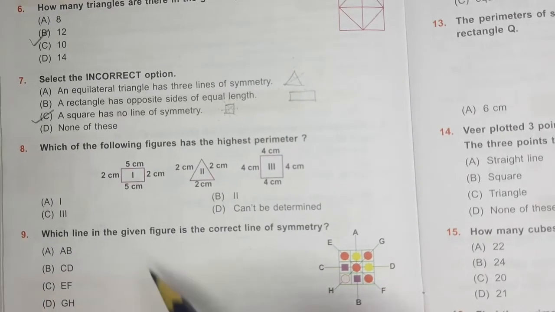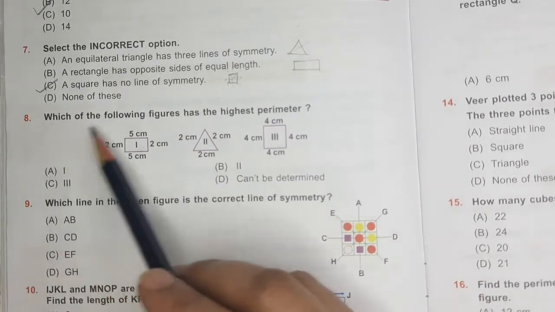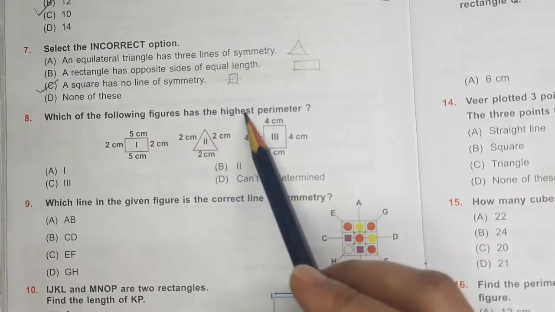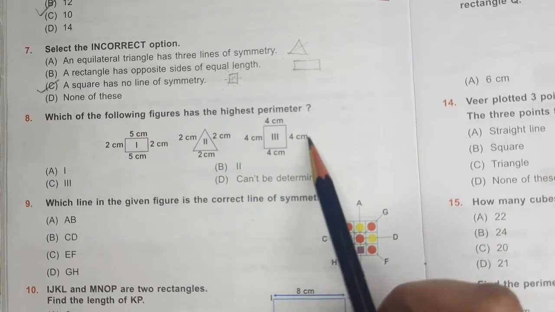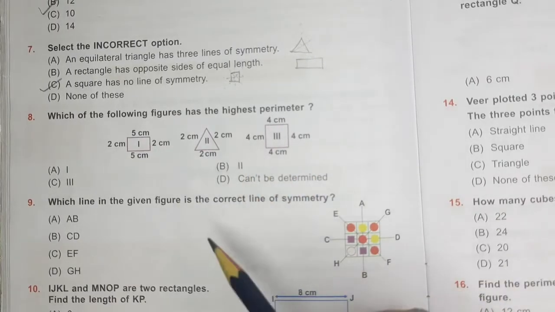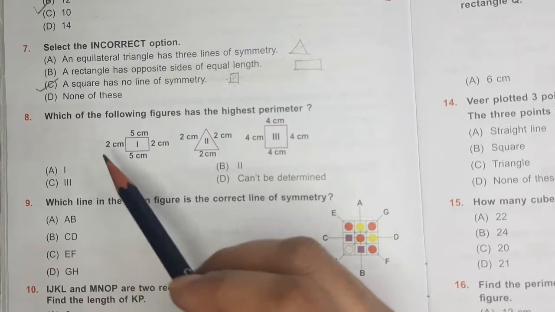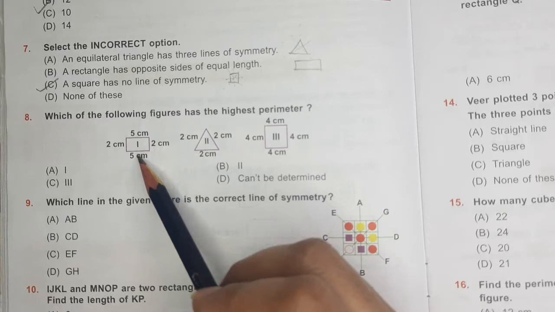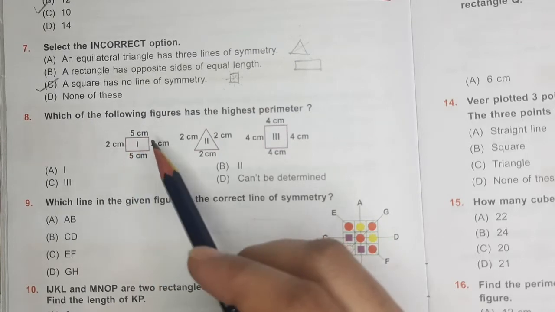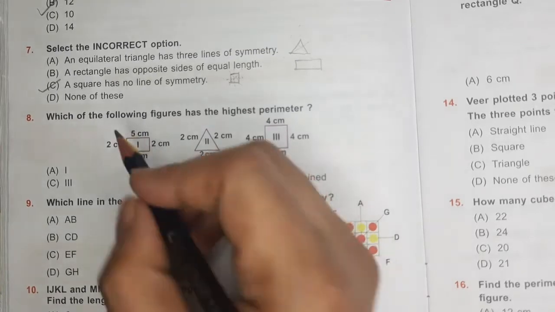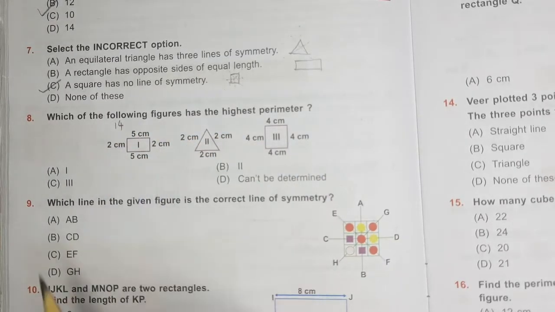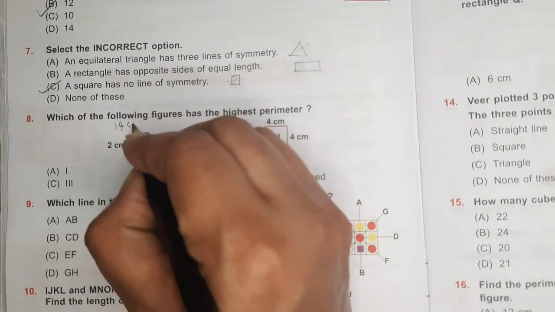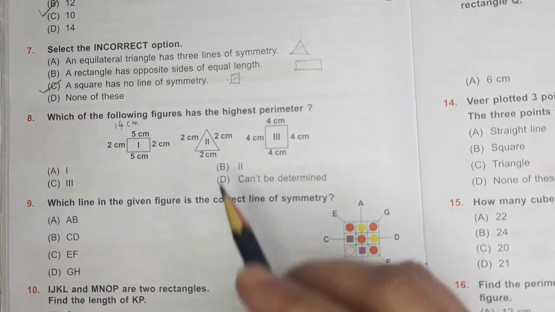Okay. Question number 8. Which of the following figures has the highest perimeter? So we have to find out the perimeter of all and see which is the highest. So let's check this option. 5 plus 5, 10 and 10 plus 4 is 14. So the perimeter of this figure came to 14 centimeter. Okay.